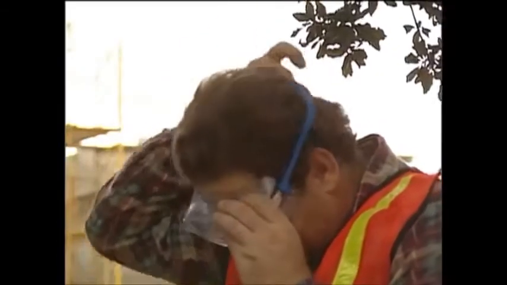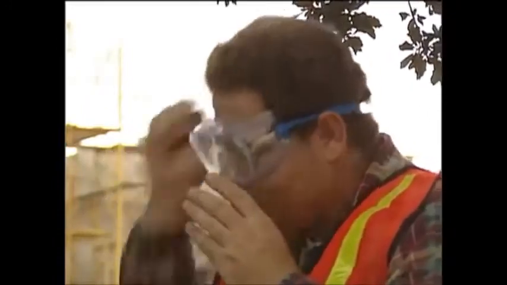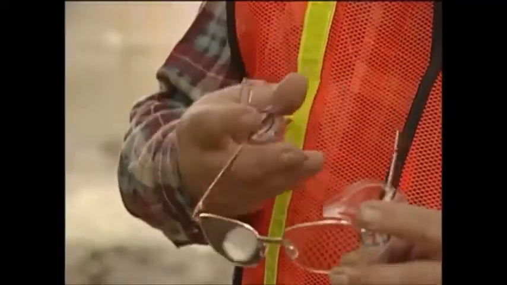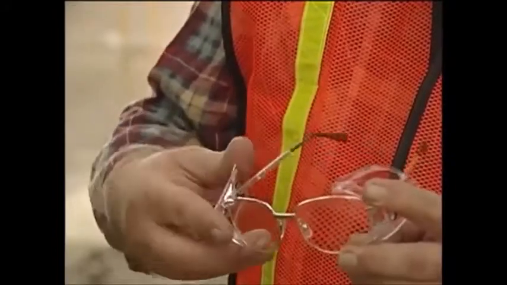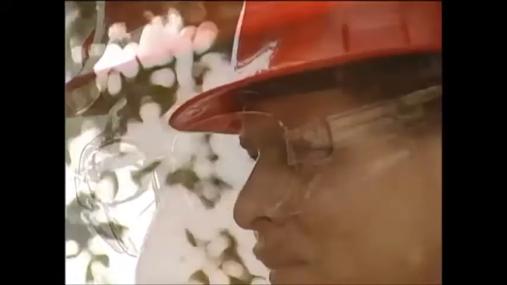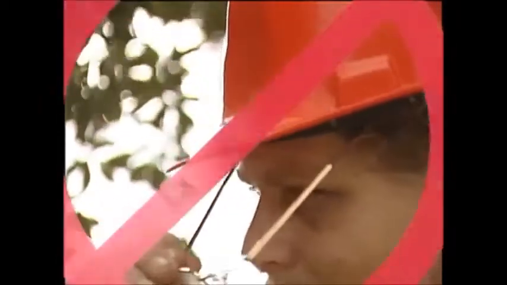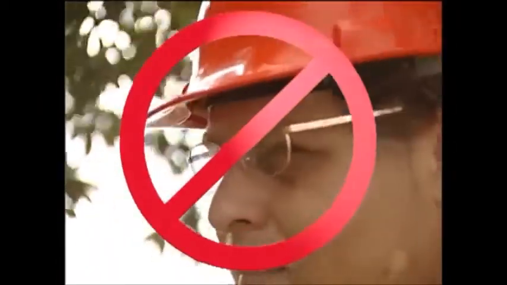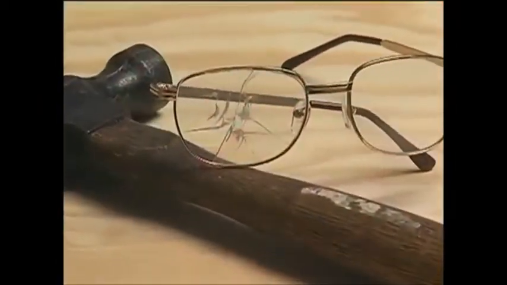Wear eye protection that incorporates the prescription into the design, or wear additional eye protection over your prescription lenses. Also remember that simply adding side shields to your prescription lenses may not properly protect your eyes. Some prescription lenses are too small to comply with applicable requirements, and some lens materials may shatter on impact.